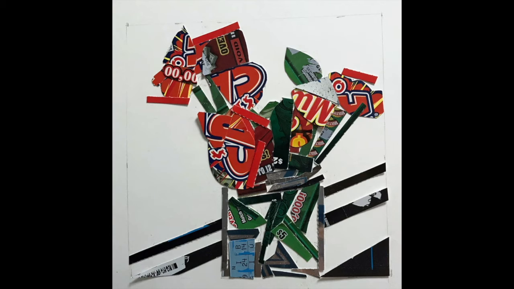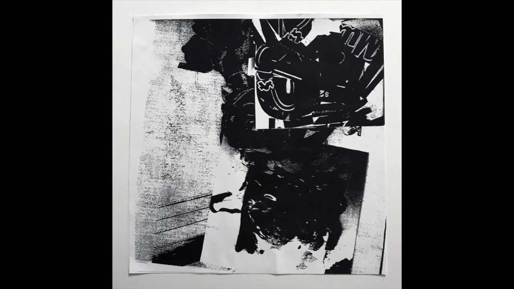Then this one uses candy wrappers. So it's really starting to get very abstract. We're not quite sure. We know it's something inside a container, but we're not quite sure, and it's sticky and things are coming out. The diagonal lines do help to kind of create the ground quality. So it's really kind of interesting how this becomes abstract.